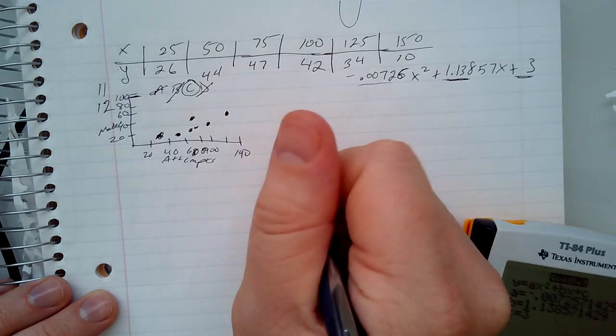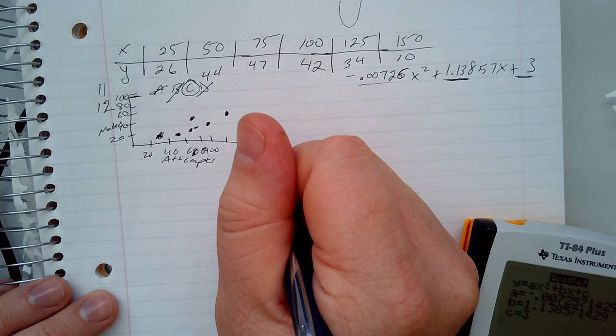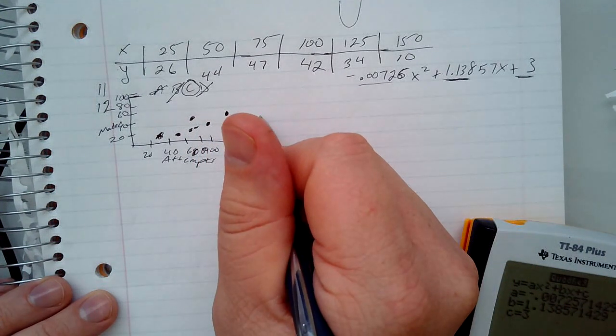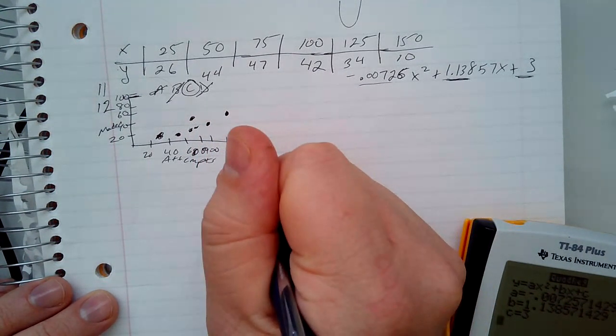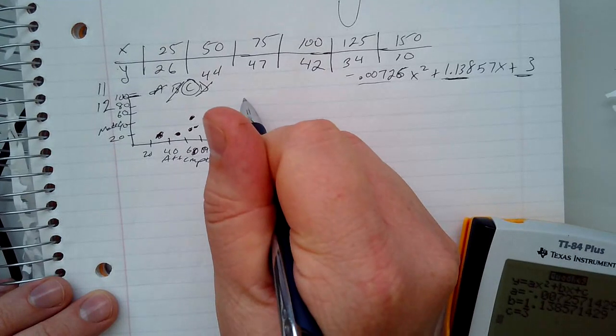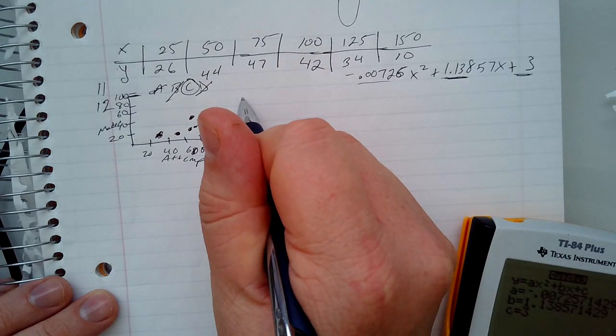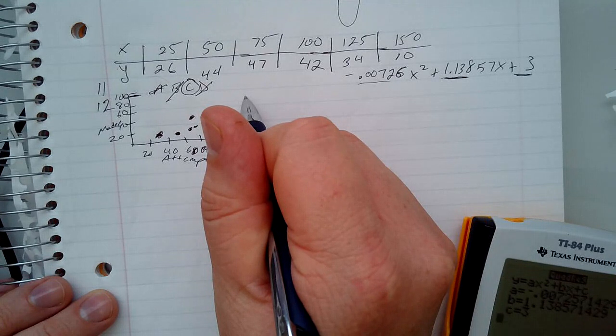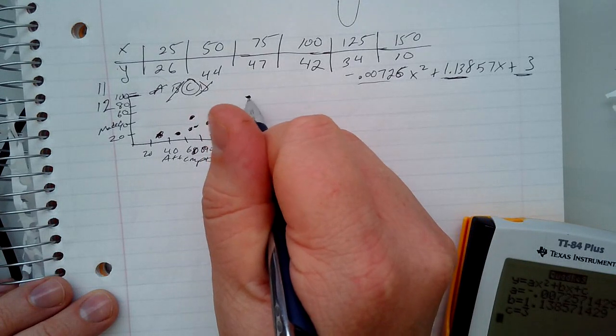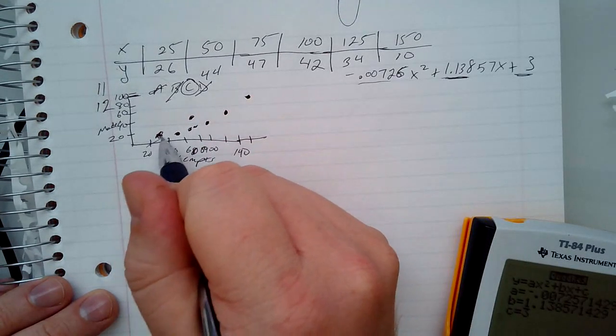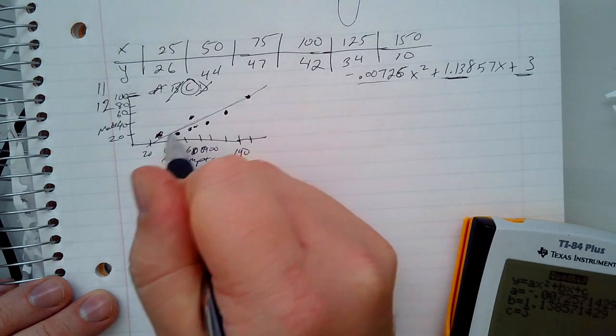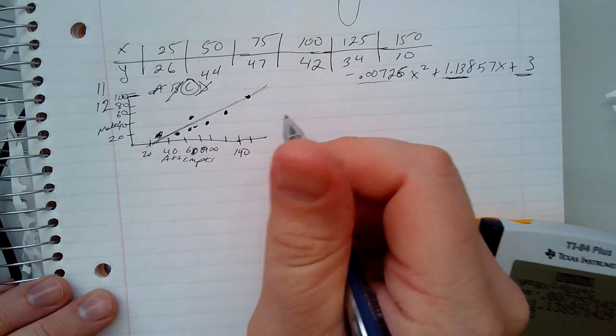And then like 160 way out here, of course they attempt that many field goals, is above 80. So you have this general kind of line right here, a line of best fit. You try to get that line as best as you can.